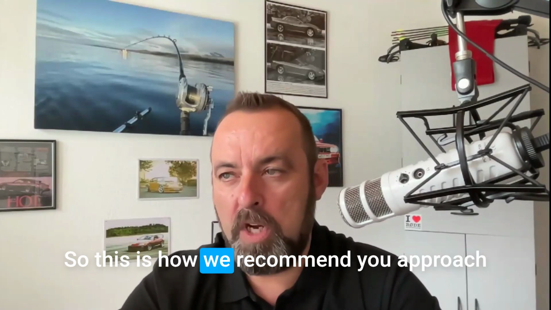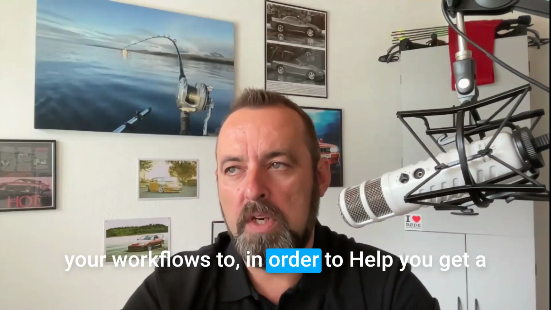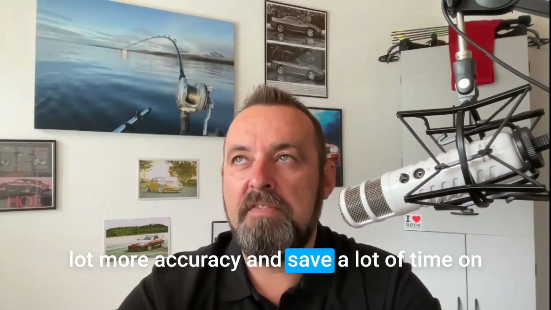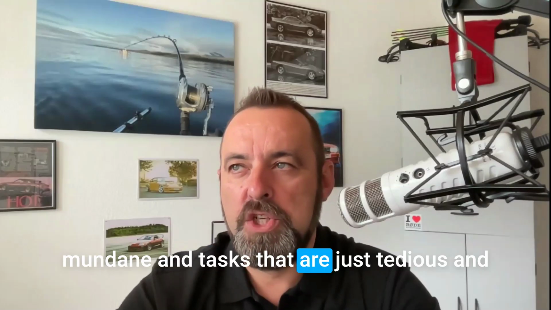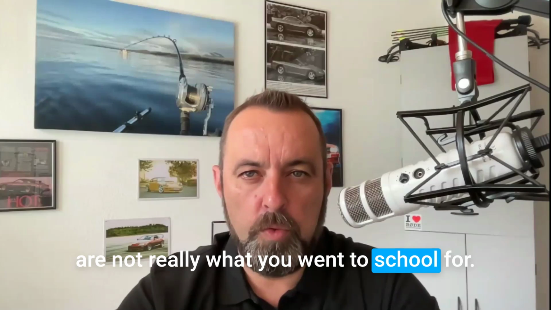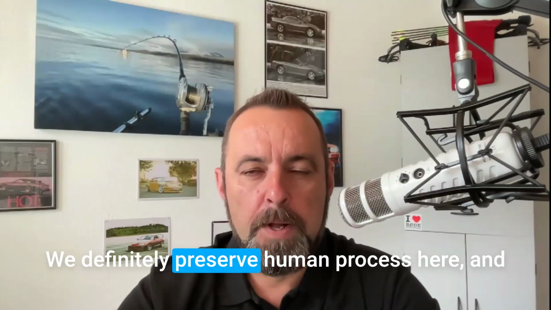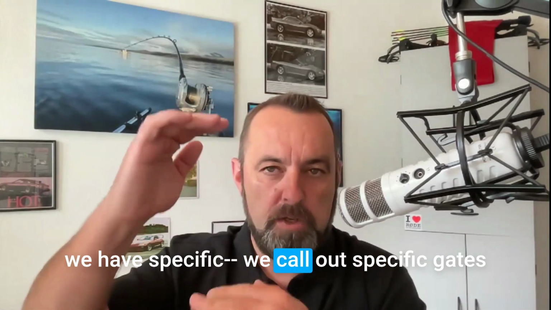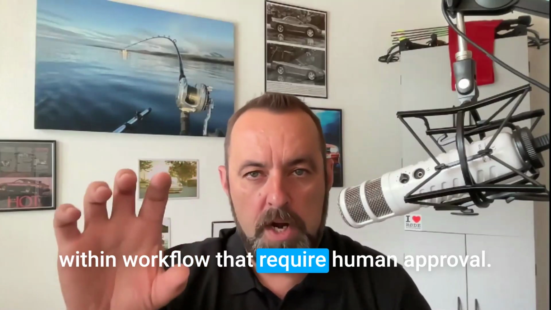So this is how we recommend you approach your workflows in order to help you get a lot more accuracy and save a lot of time on mundane tasks that are just tedious and are not really what you went to school for. So the submittal process is part of it. We definitely preserve human process here, and we call out specific gates within the workflow that require human approval.